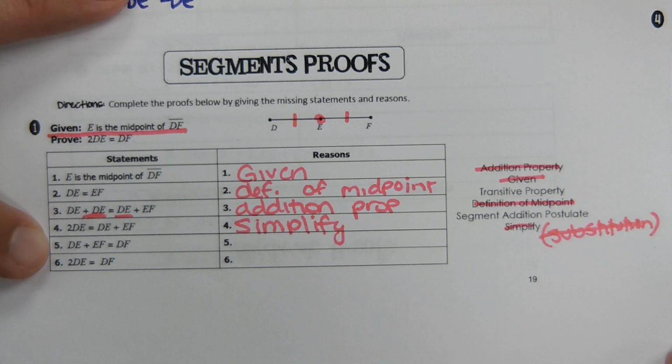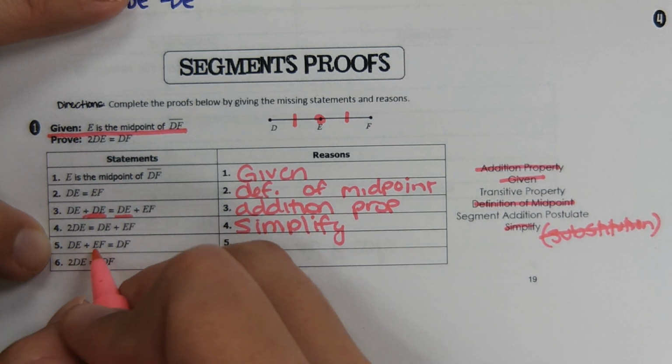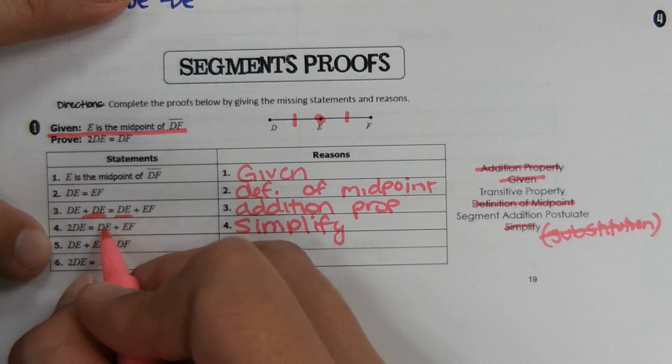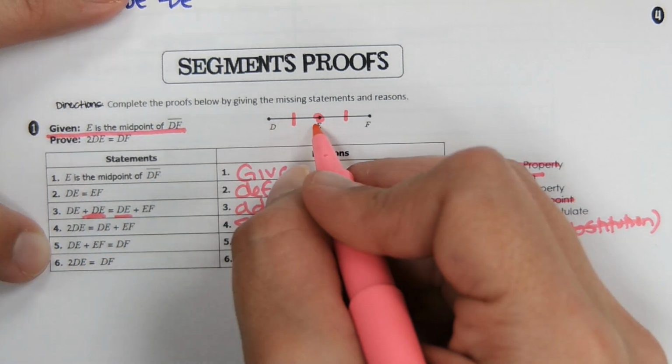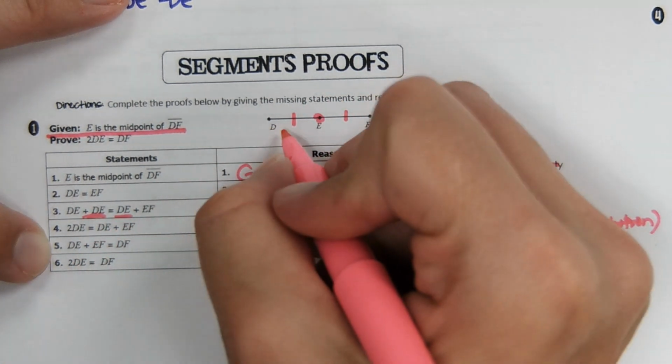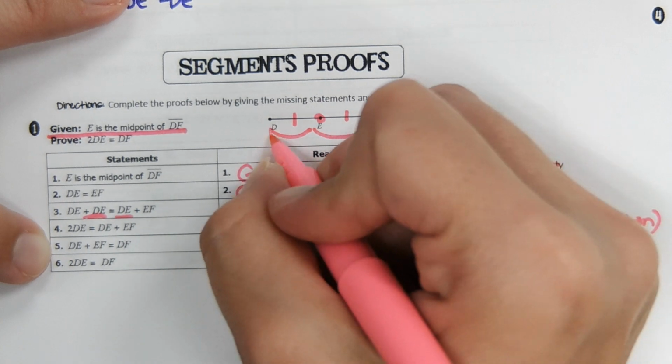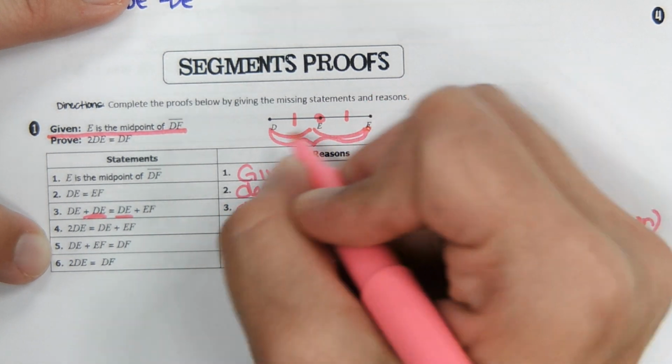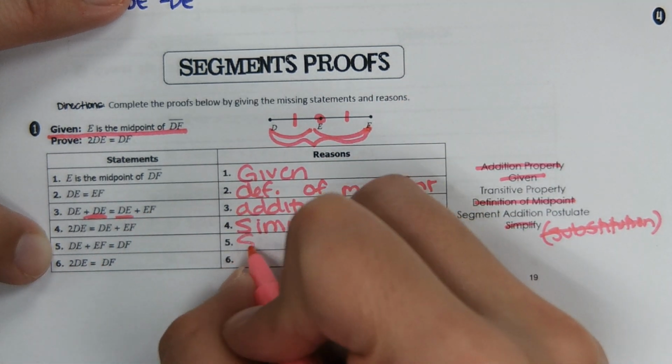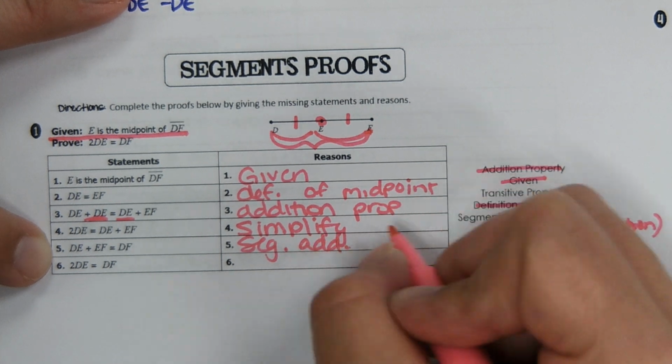And then for the next part, let's see, what did they do? DE plus EF. I'm looking for that here. It's got it there, but I'm not quite sure. But when I look up at the picture, DE plus EF equals DF. Okay, so definitely segment addition postulate.